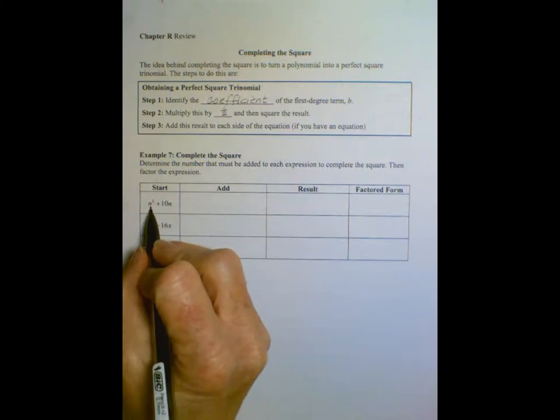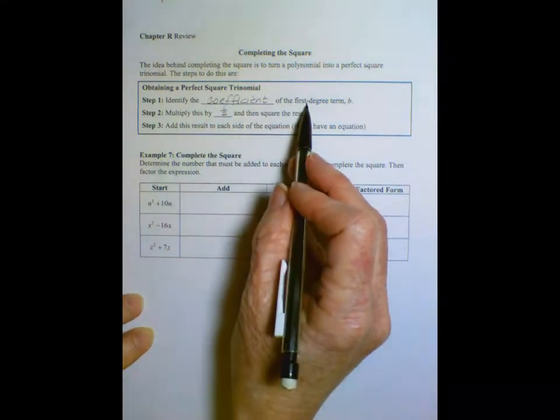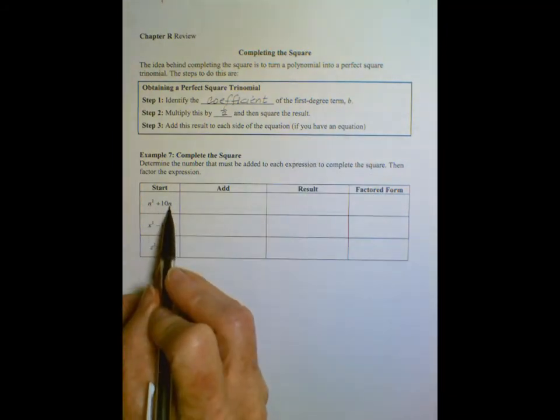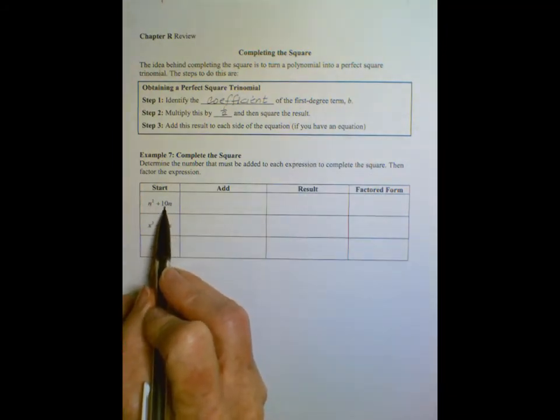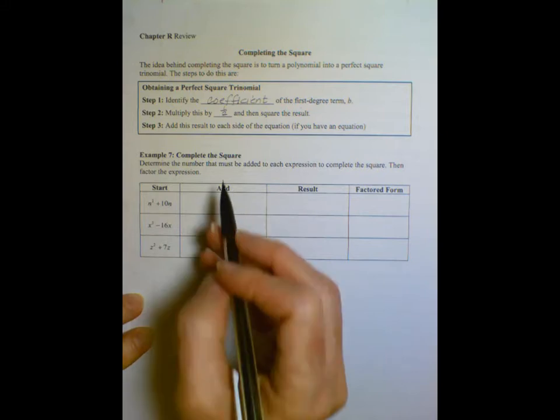Okay, so let's look at n squared plus 10n. It says we want to identify the coefficient of the first degree term, and as I just said, the first degree term is n to the first, so its coefficient is 10. We've identified that. We want to multiply it by 1/2, square the result, and then add it.